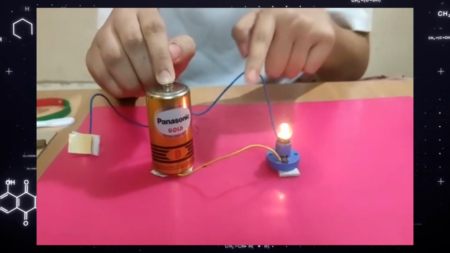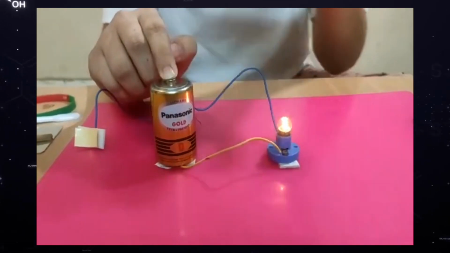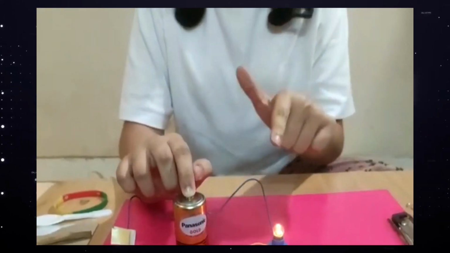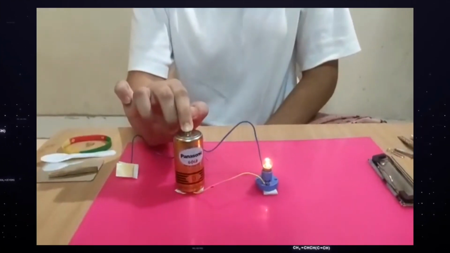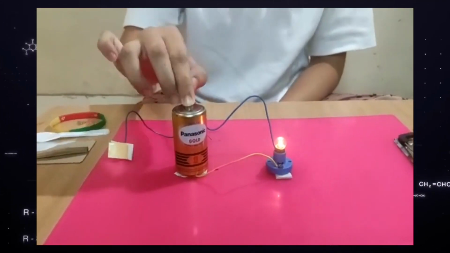So now as you can see, the bulb is glowing. This shows that the electricity is flowing through the wires and the circuit is completed.